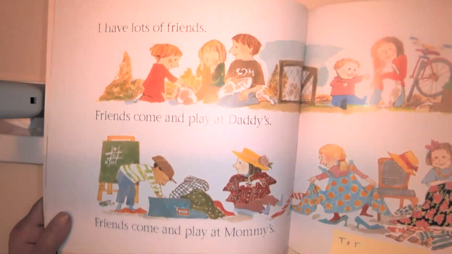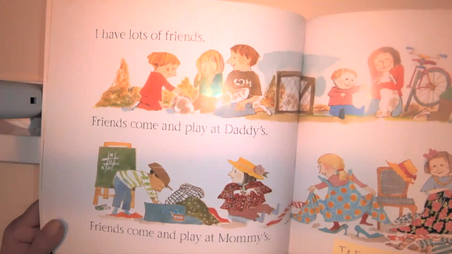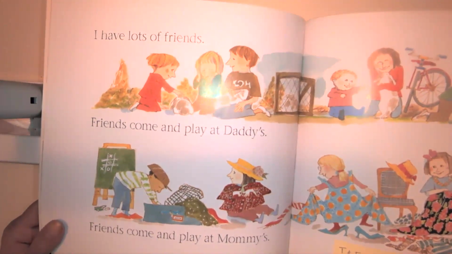So let's take a moment to think. How do you think Alex feels about his two homes? Take a moment to look at these different pictures, and I'll flip back to a couple more. How do you think Alex feels about his homes?